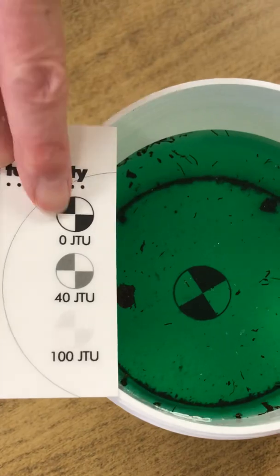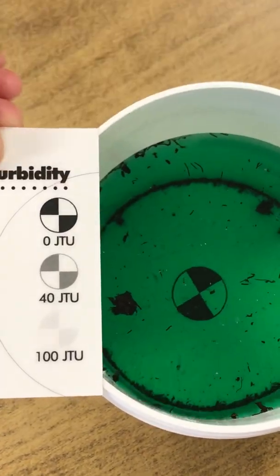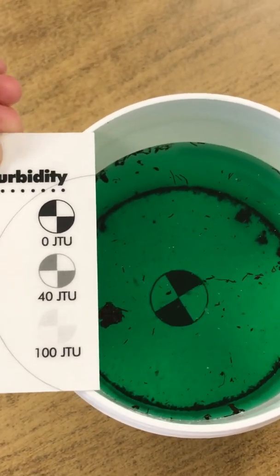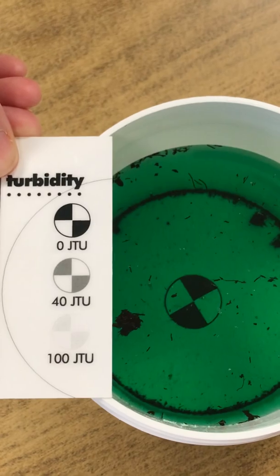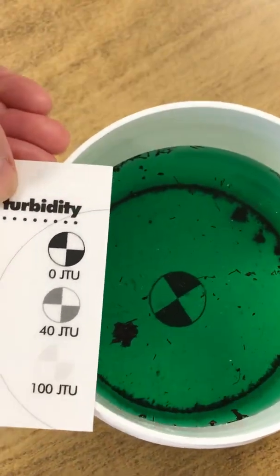And I'm thinking, where are you between 0 JTUs and 40 JTUs? And JTUs stands for Jackson Turbidity Units. Now there's a few different ways to do turbidity. This is just one way.